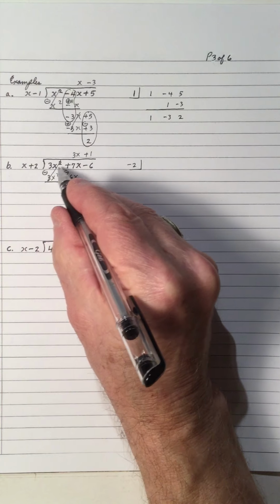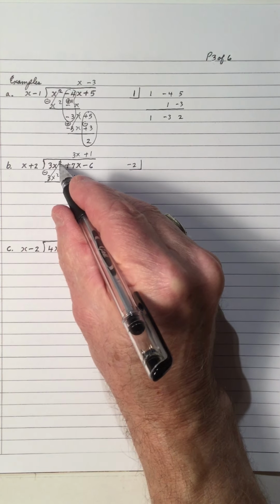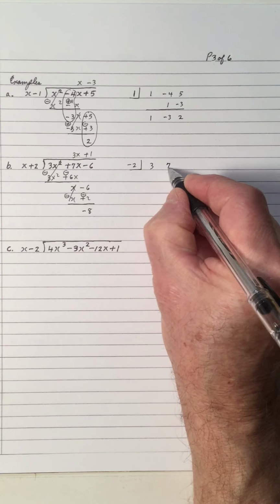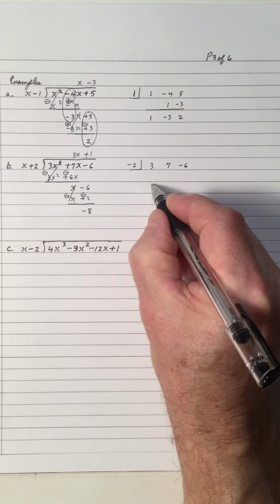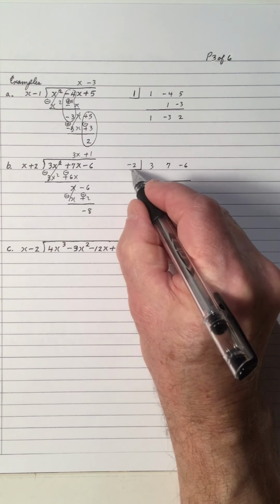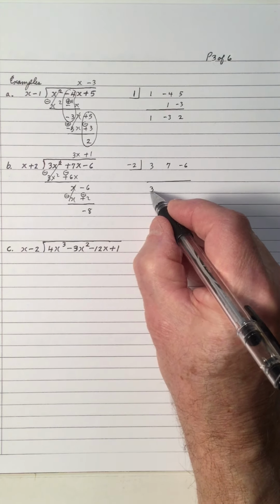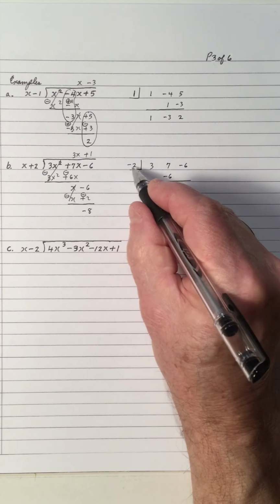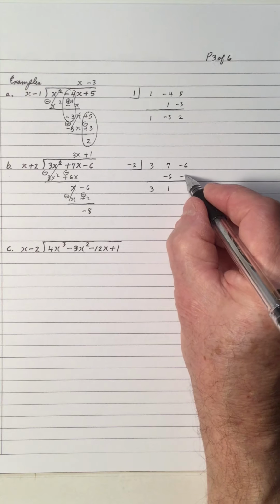And this is a 3. That's a quadratic: x squared, x, and a constant. So it's a 3, 7, and a negative 6. Draw a line down below here. Bring down your 3. Negative 2 times 3 is negative 6. 7 and negative 6 is 1. Negative 2 times 1 is negative 2.